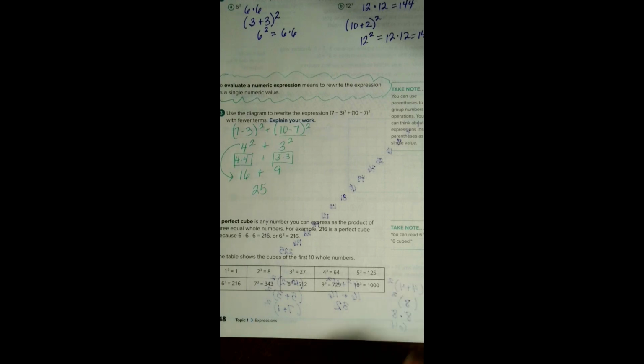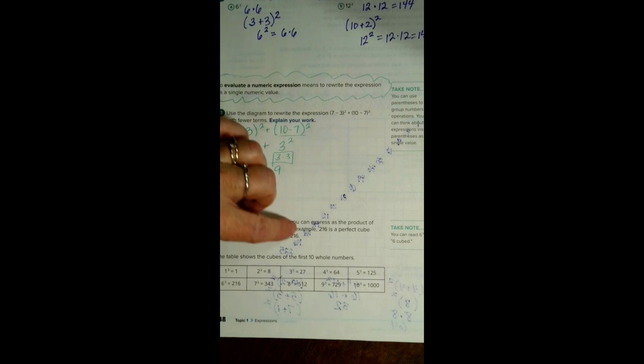Okay. A perfect cube is any number you can express as the product of 3 equal whole numbers. For example, 216 is a perfect cube because 6 times 6 times 6 equals 216, or 6 cubed equals 216.